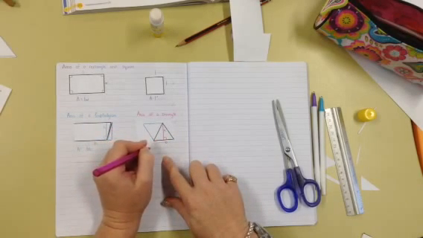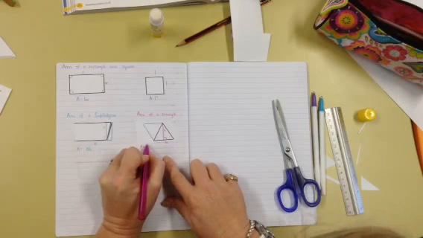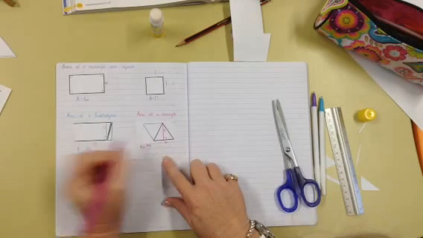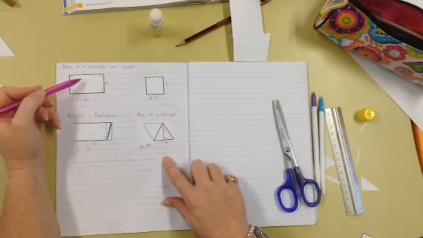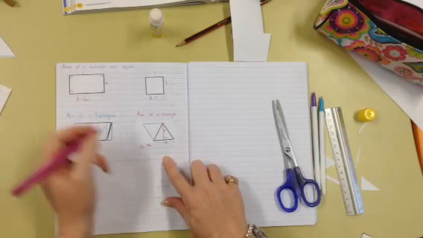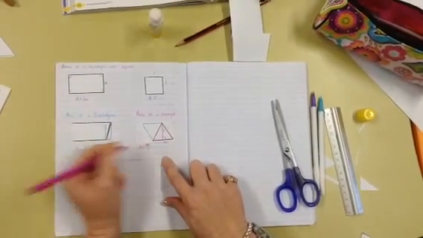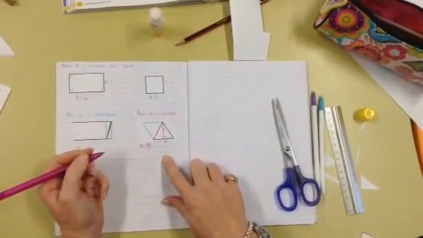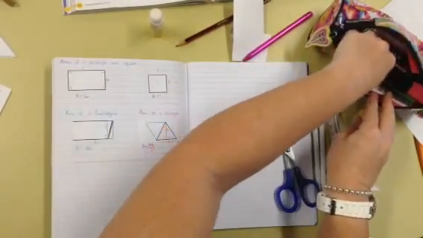So area is equal to your base times your height, which is the same as this one, which is the same as that one. Okay, your base times your height divided by 2. Okay, so that is going to be your area of your triangle. Right, let's move on to another one.